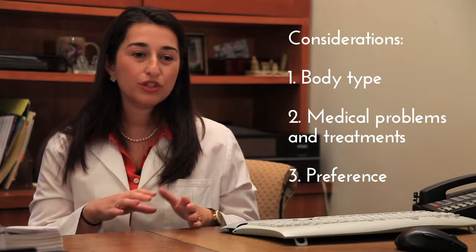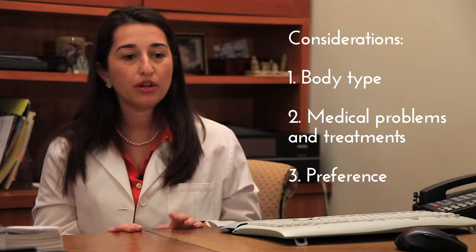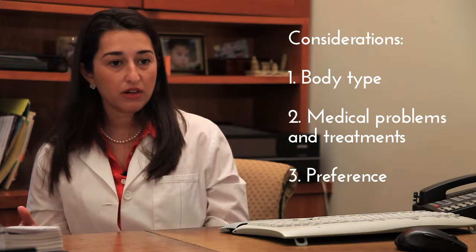Whether you need chemotherapy or radiation therapy will change the way we think about how we're going to reconstruct you, and we'll talk about that. And the third way we think about it is what you prefer. Some people would prefer implants, some people would not. So all those reasons come into play when we talk about how we can reconstruct your breast. Do you have any questions so far?